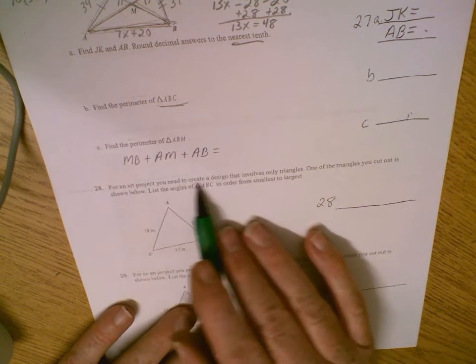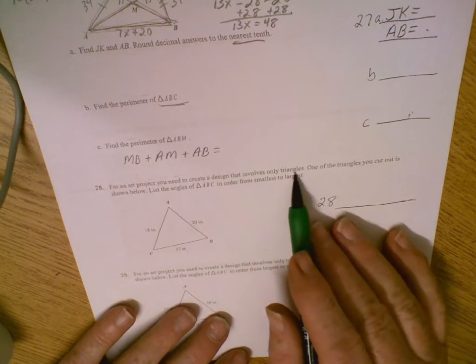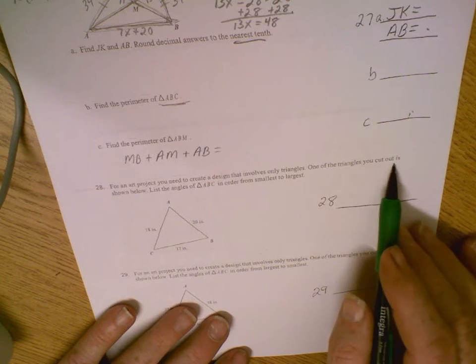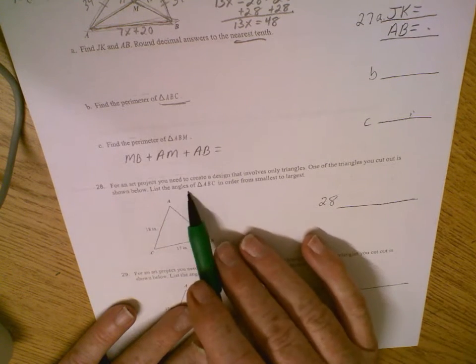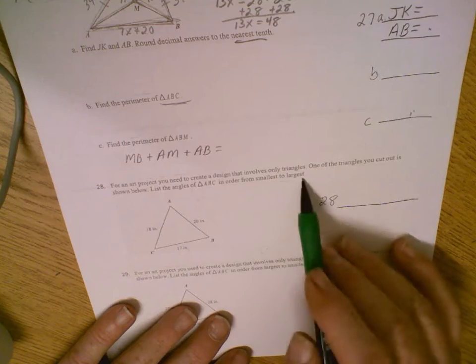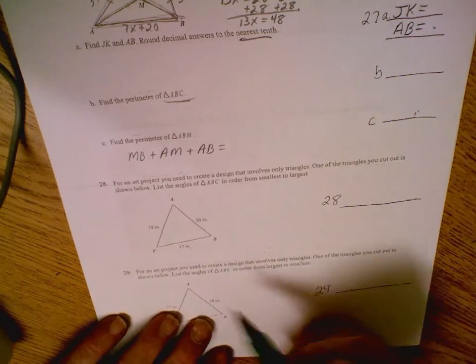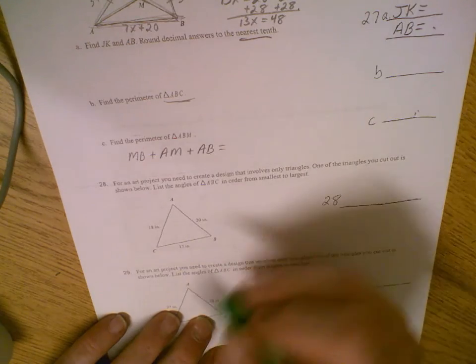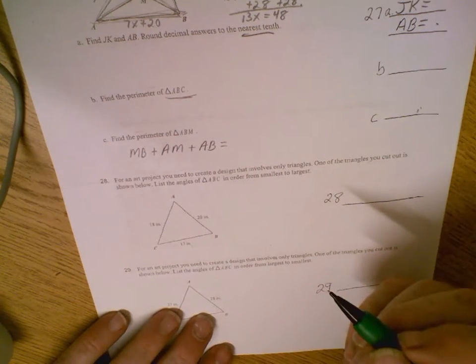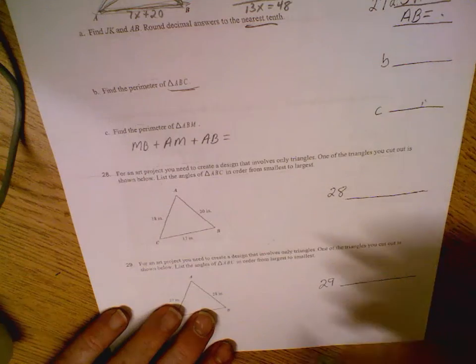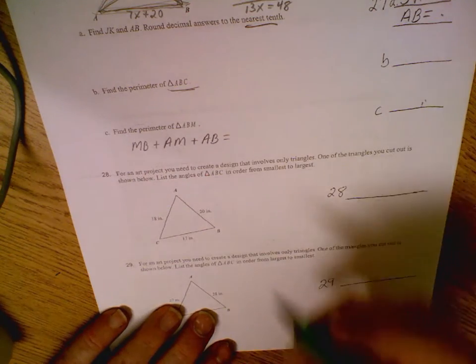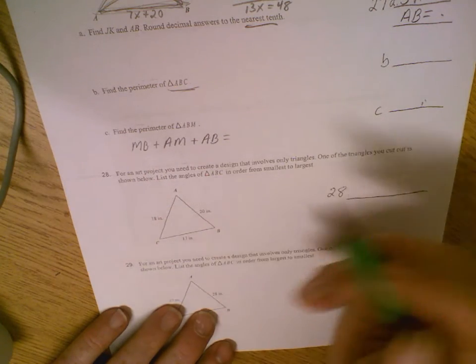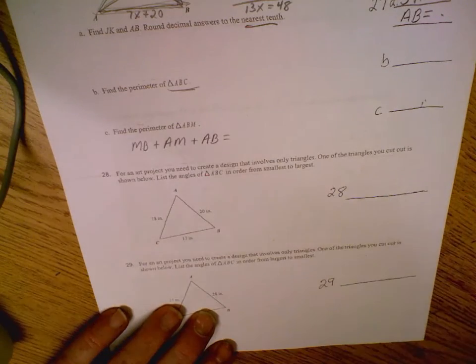For an art project, you need to create a design that involves only triangles. One of the triangles you cut out is shown below. List the angles ABC in order from smallest to largest. So we want to list the angles from smallest to largest. Remember, the smallest angle is always across from the shortest side, and the biggest angle is always across from the longest side.